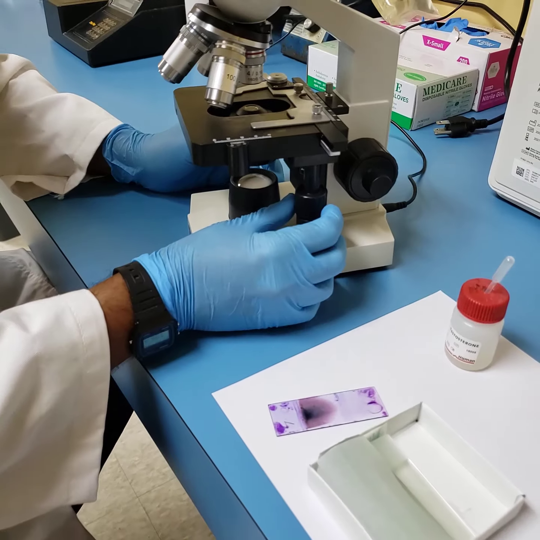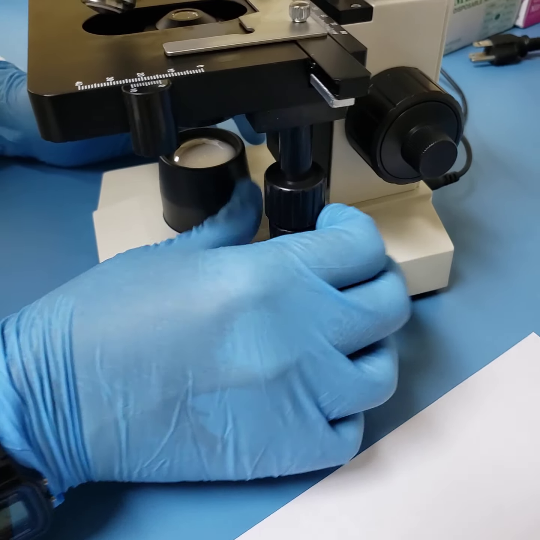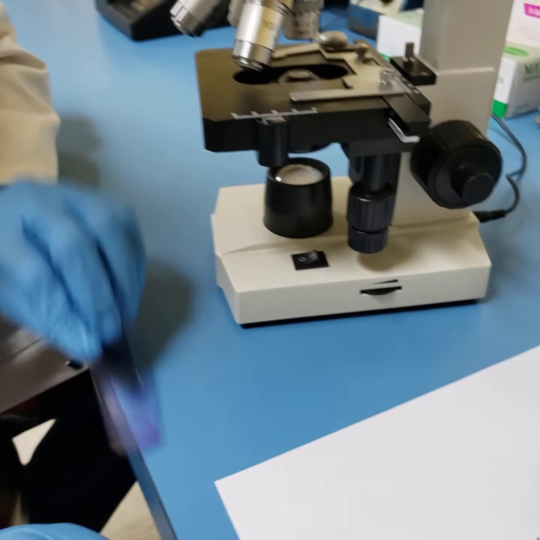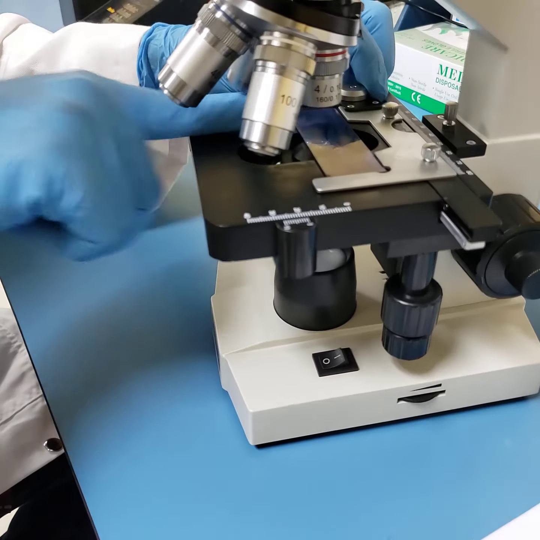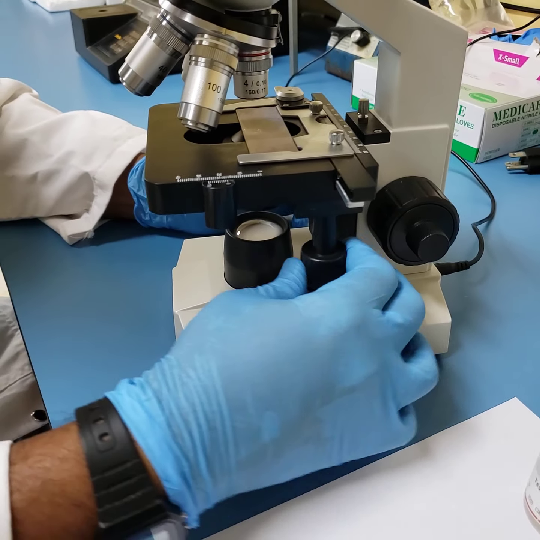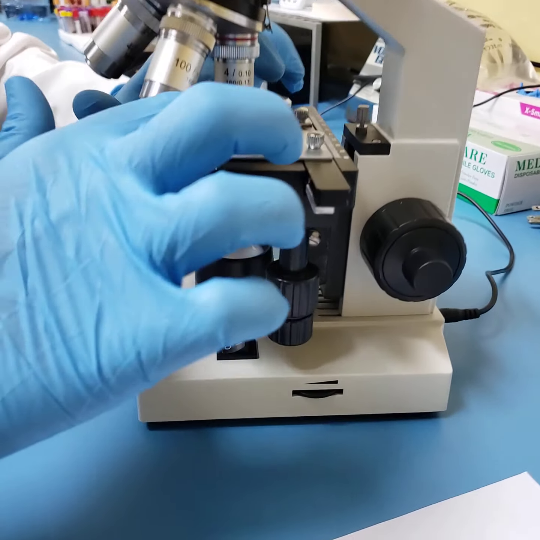The stage has an adjustment capacity, what is called the X and Y adjustment, and this could essentially take your smear or your slide, and based on the adjustment of your X and Y knobs, you can view or browse your image accordingly.